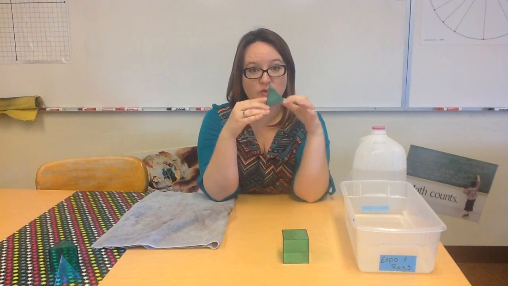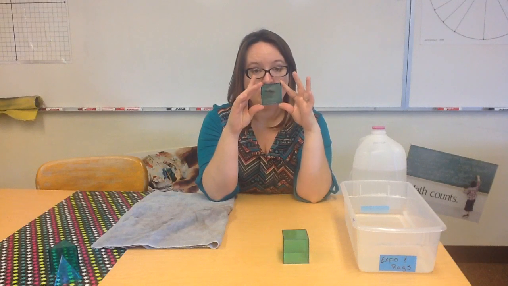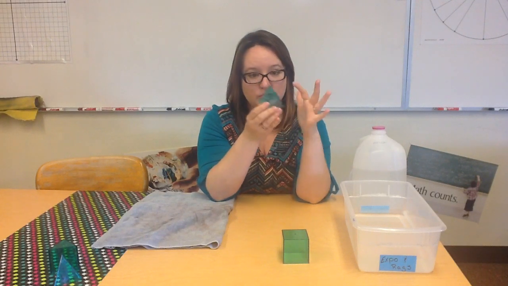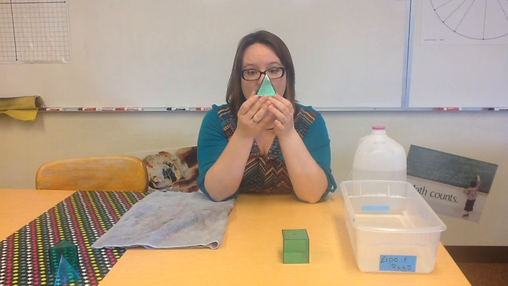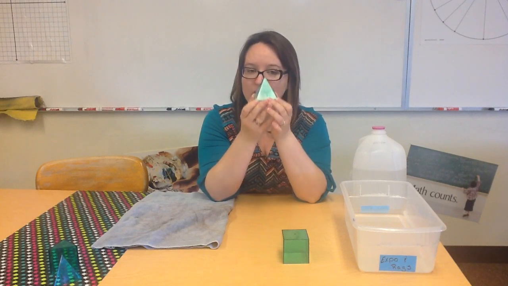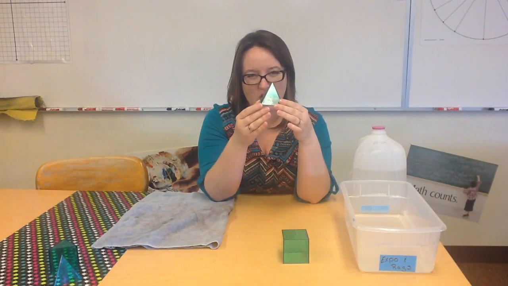Okay, this also has a square for a base, a square base, but this no longer has two bases. It comes up to a point. So this is a right square pyramid. And we want to compare the volumes.